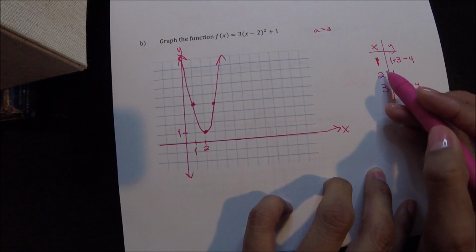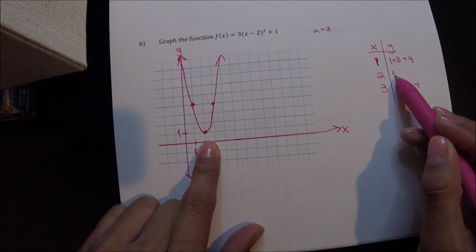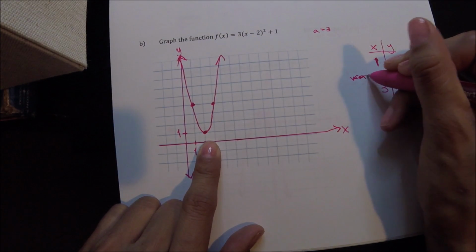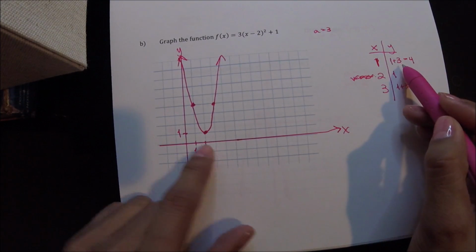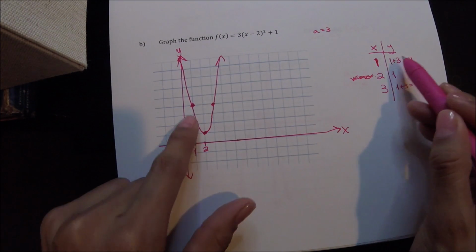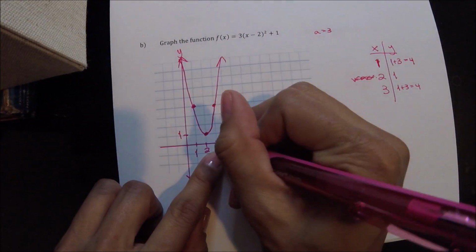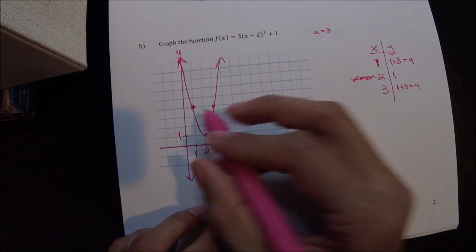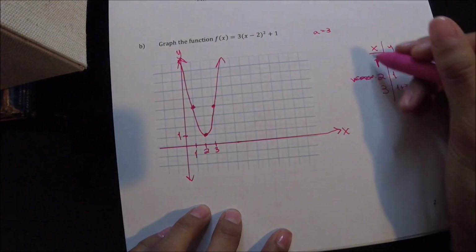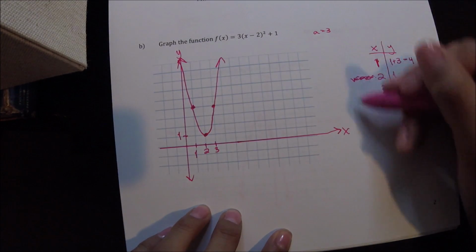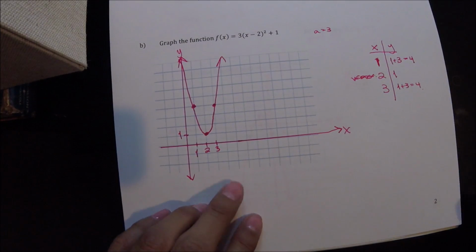So here we have these points. We have 2, 1 already, that's the vertex. And then these would be the other 2 points. We have 1, right 1, up 4, right there that we already plotted, and then right 3, up 4, which we already plotted. So this is just a way to actually find out what those points are. Okay. So let's do it for the next one on page 3.